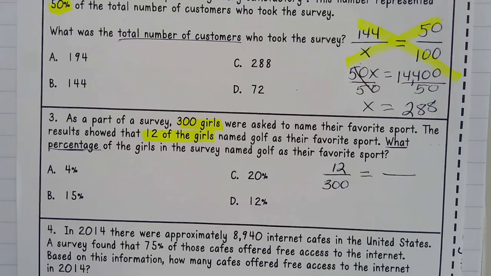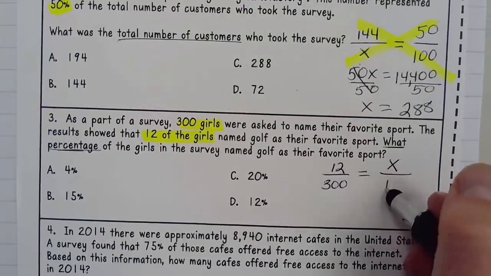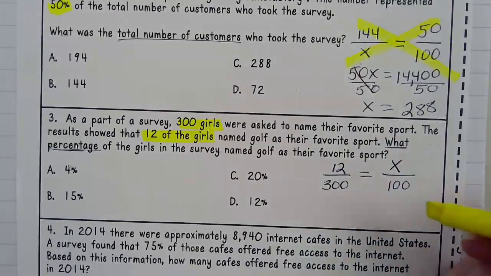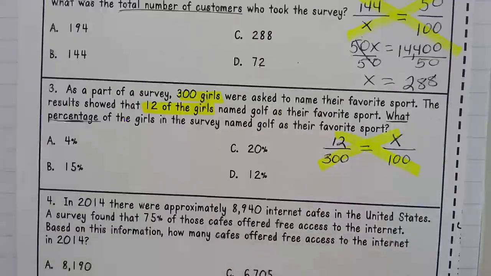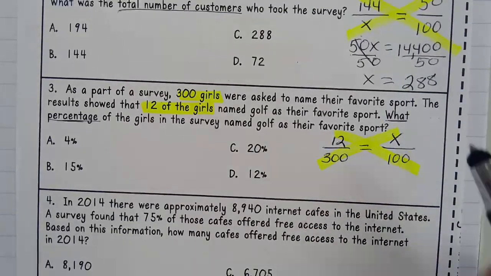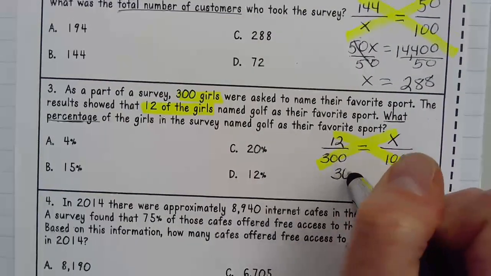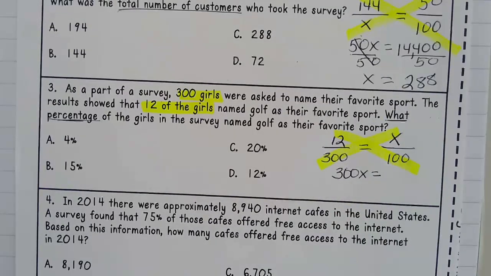What is it that we're trying to figure out that's going to be x? Is that top or bottom? Top. What's always underneath the percentage? 100. How am I going to solve this? Cross multiplication, making an equation. We know these are equal, so we're going to use our cross product. What's 300 times x? 300x equals, what's 12 times 100, Sienna?